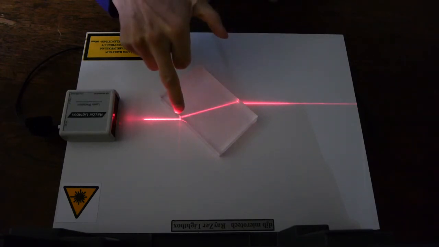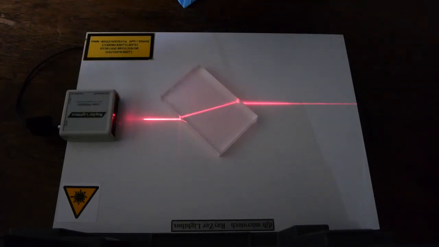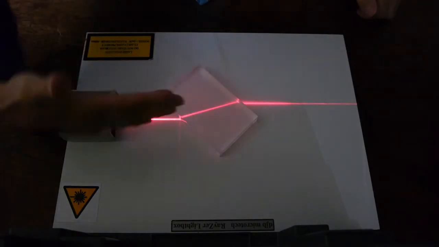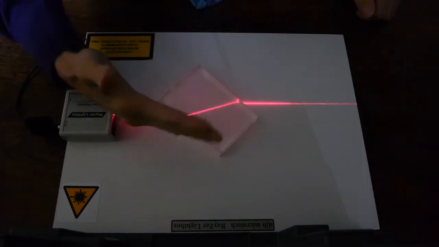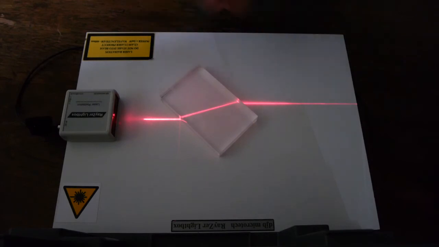It changes direction entering the more dense or the higher refractive index material, and it changes again when it leaves it. And you'll notice that if we draw the normal on here, the ray bends towards the normal and then away from the normal. So that's a classic picture of refraction.